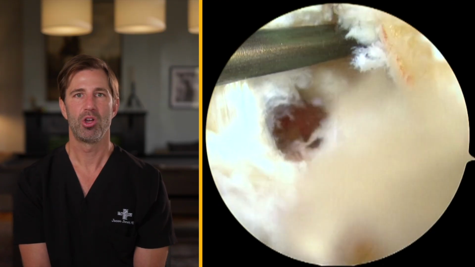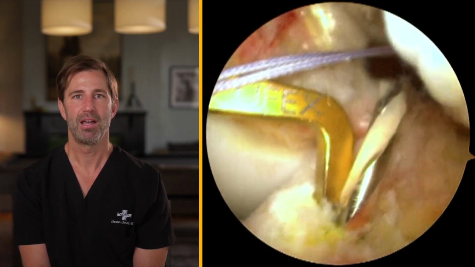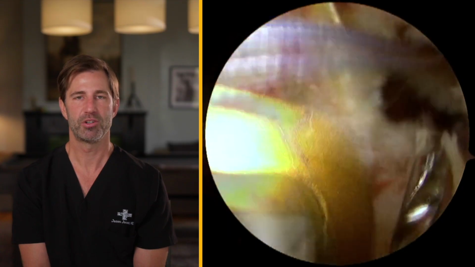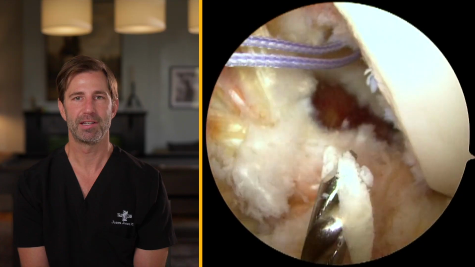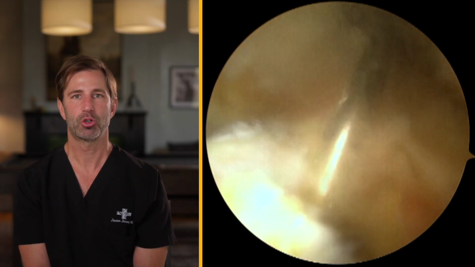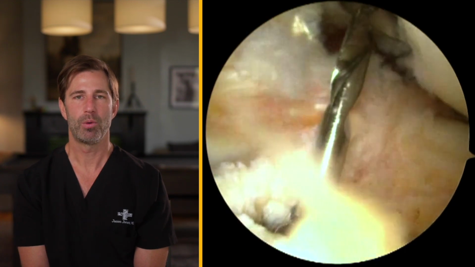At this time, we've used what's called a tibial guide, and we're drilling a pin up into the portion of the knee that will be the starting and origination point for the lower portion of the new ACL. This is inserted into the intercondylar notch. At this point, we ream over this pin to create a 10 millimeter bone tunnel.